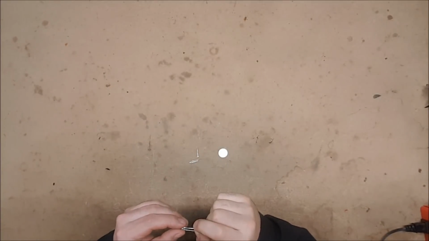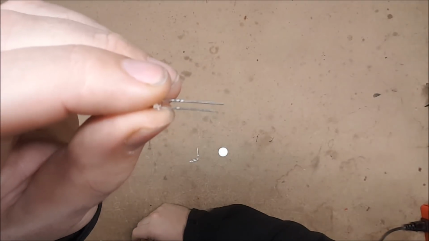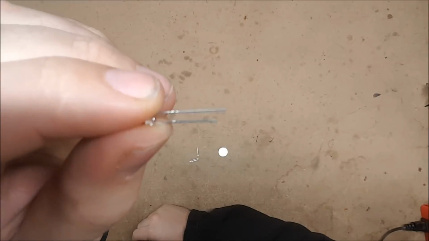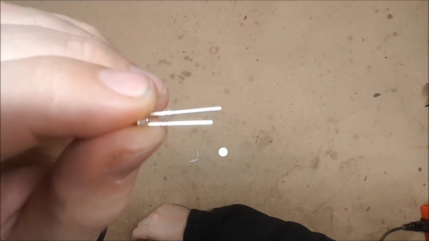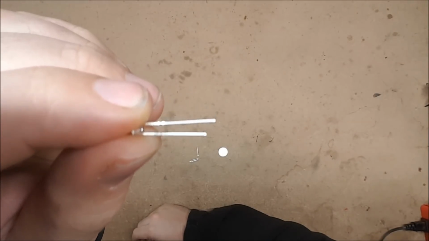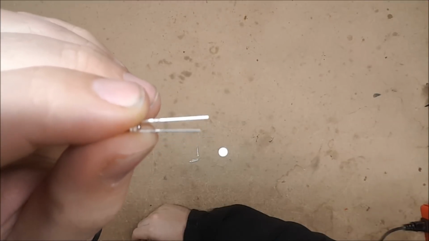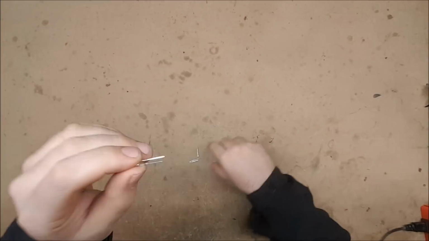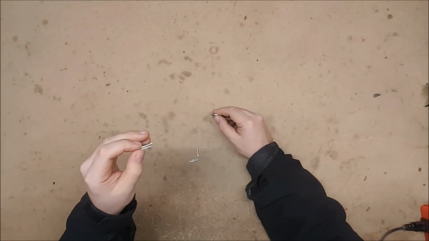So the industry standard for this style of LED is that the longer wire is the positive wire, and the shorter one is therefore the negative. That may not be the case on all of them. You will want to check the documentation, and not all LEDs look like this. So once again, you will need to do a little of your own research to find exactly which ones you want.